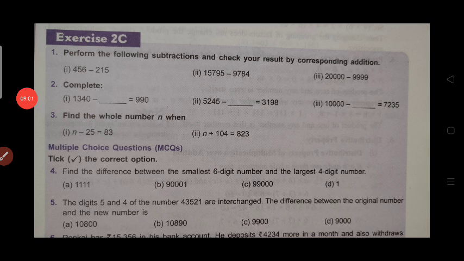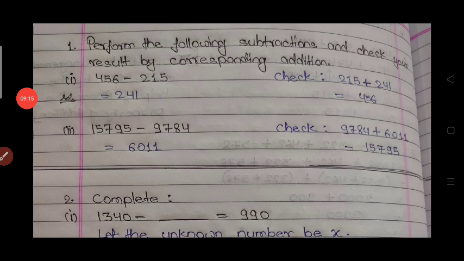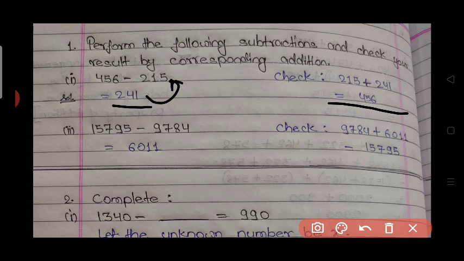Solve exercise 2C with the help of the properties of subtraction. The first question is, perform the following subtraction and check your result by corresponding addition. The first one is 456 minus 215. When we subtract, we get the result 241, and here it is said to check it. To check, we have to add these two numbers, 215 plus 241, like this. So we get what? 456.